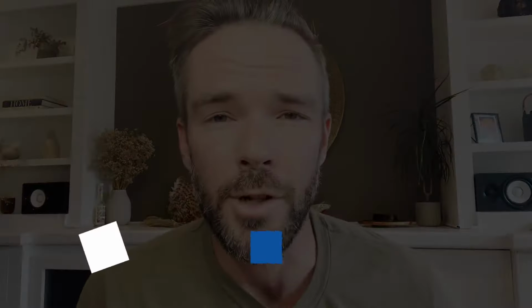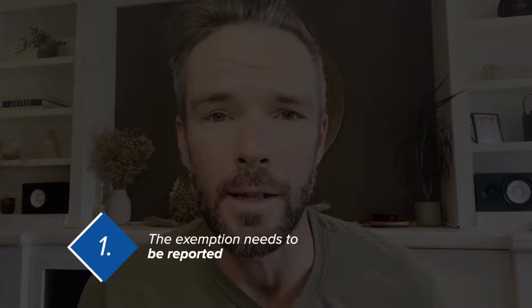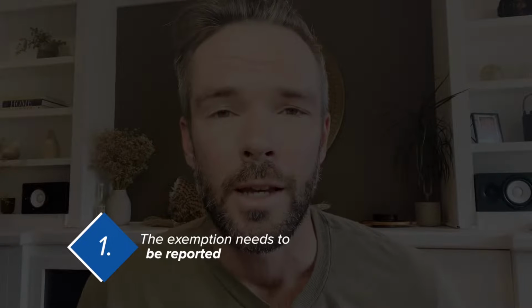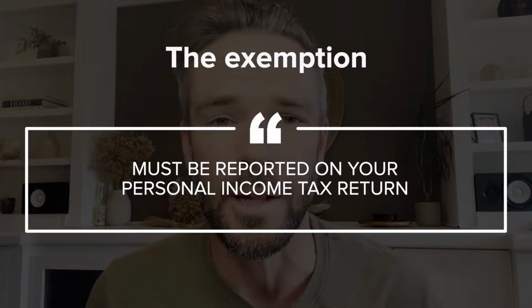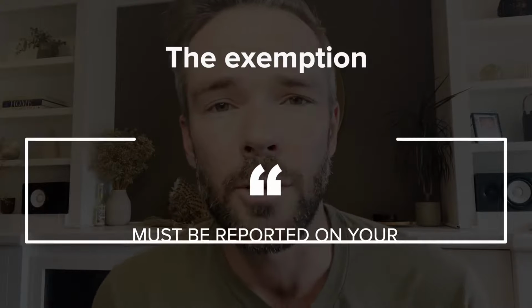So the first thing that you want to keep in mind is that the exemption needs to be reported. Since 2016, the CRA has required that this exemption be reported on your personal income tax return. So you want to make sure that you're working with your accountant to ensure that that is done.